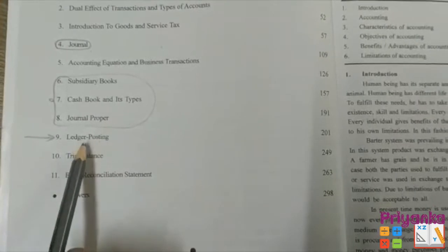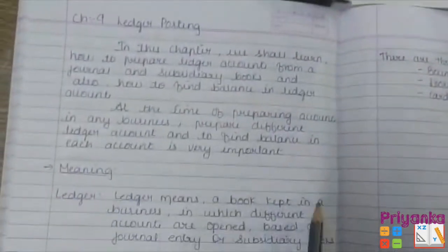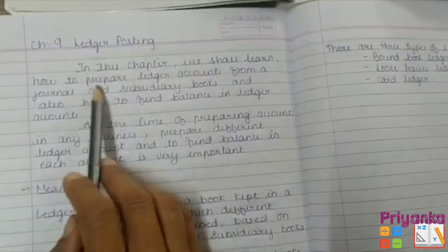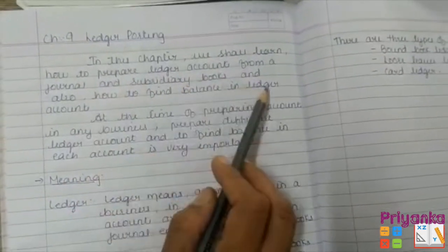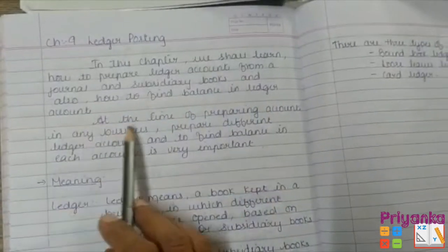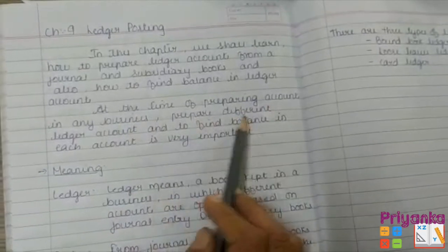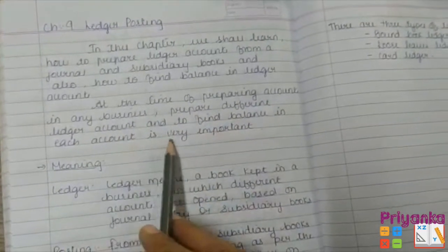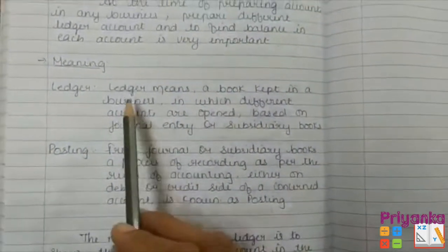At the same time, we'll also learn about the ledger and its posting. So here we start with the explanation. In this chapter, we shall learn how to prepare a ledger account from a journal and a subsidiary book, and also how to find a balance in a ledger account. At the time of preparing accounts in any business, we prepare different ledger accounts, and finding the balance in each account is very important. Here I put the meaning of ledger and posting.